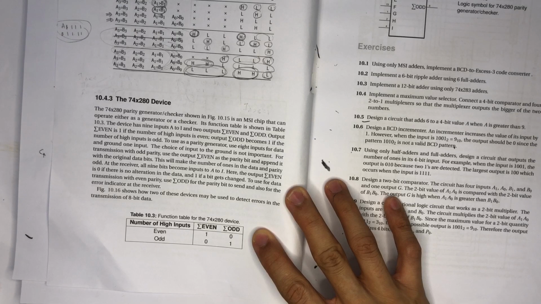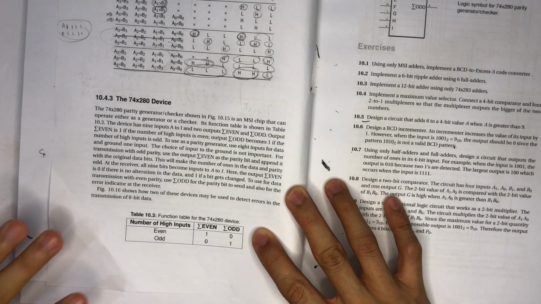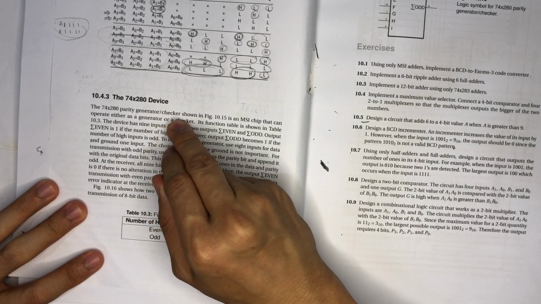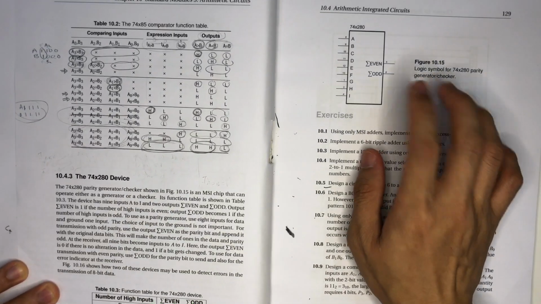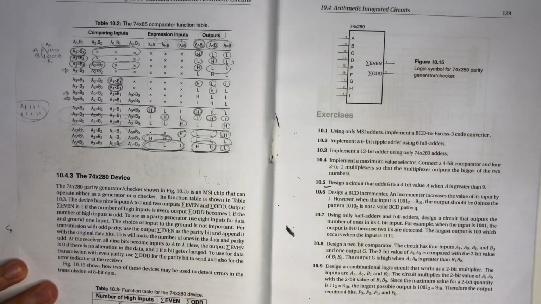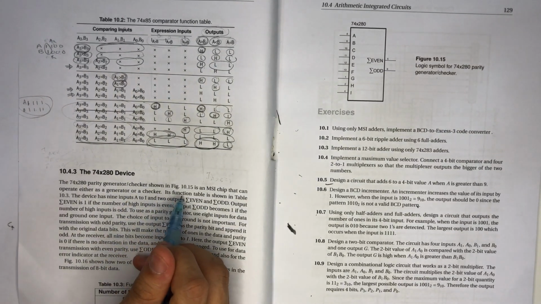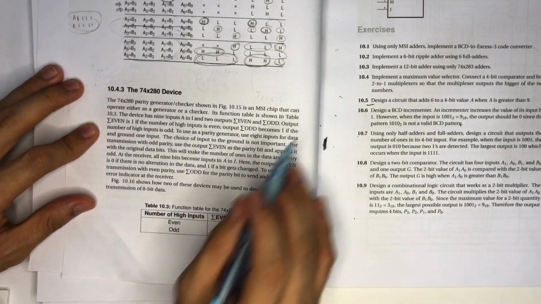Okay, so we go for the 74280 device. This one is actually a parity generator or checker, shown in figure 10.15. It's an MSI chip that can operate either as a generator or checker. Its function table is shown in table 10.3 here.